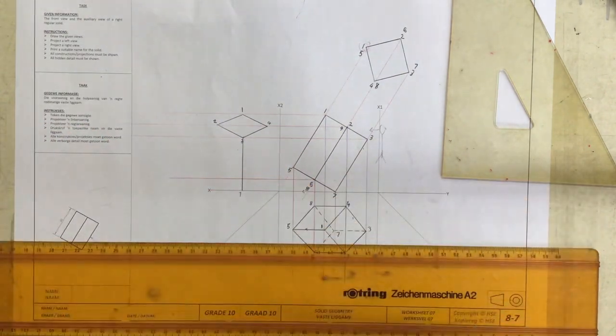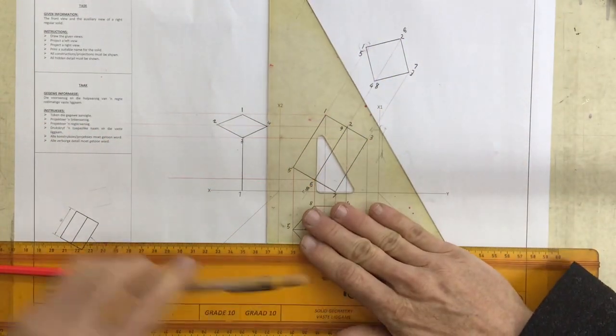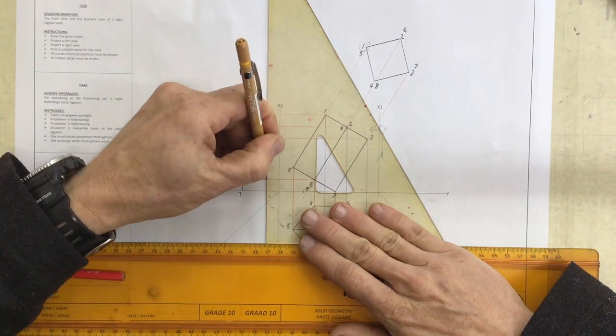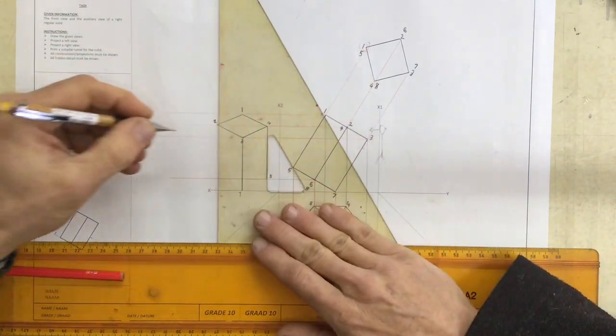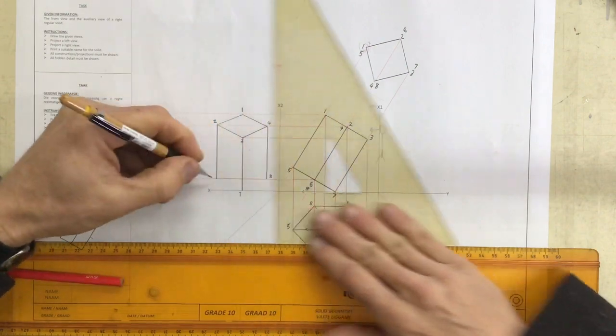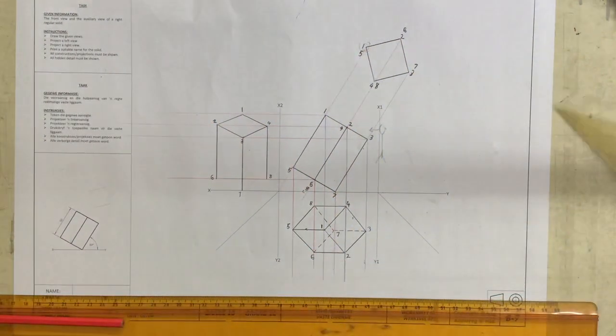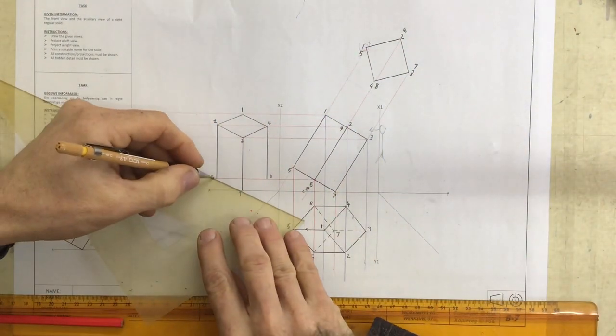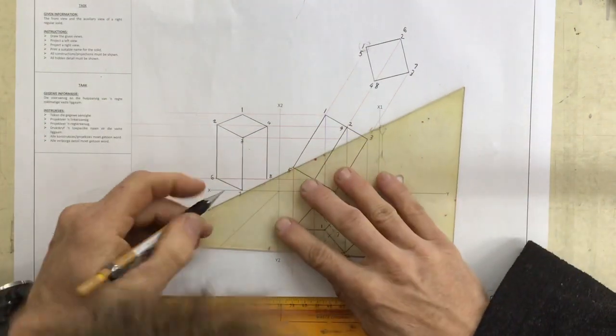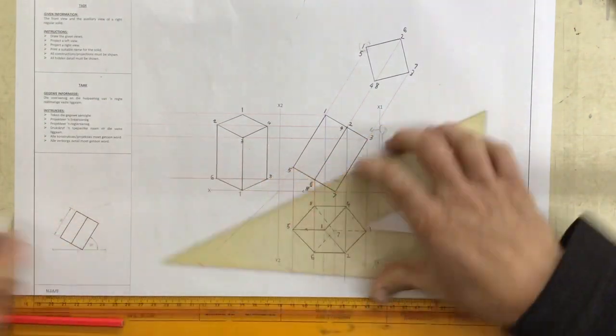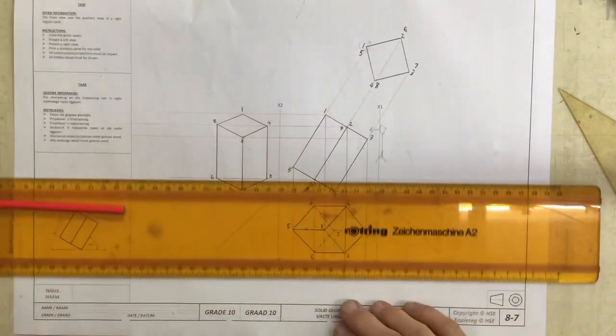Number 4 and 8, and number 2 and 6. Note how I straight away label those corners. Let's put that in there. Right, the last one that I need to do is number 5.